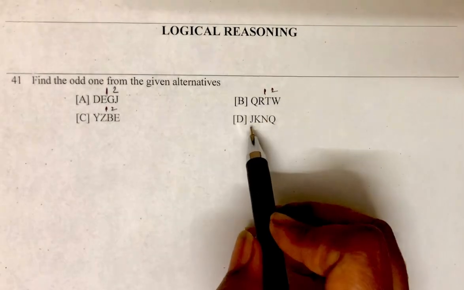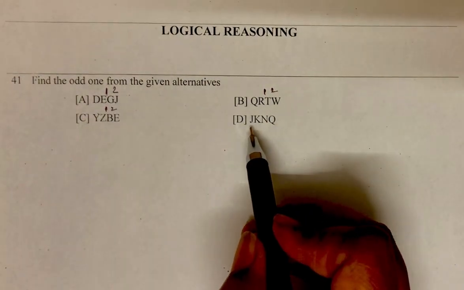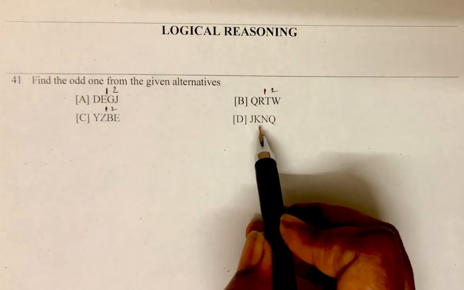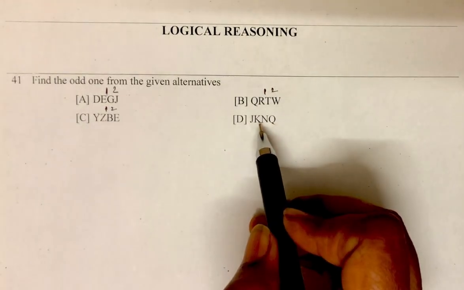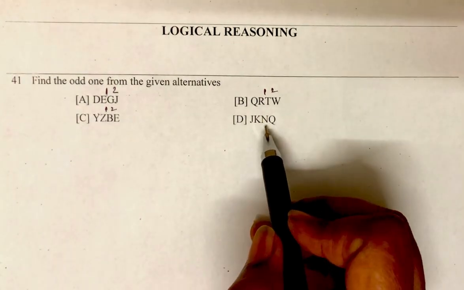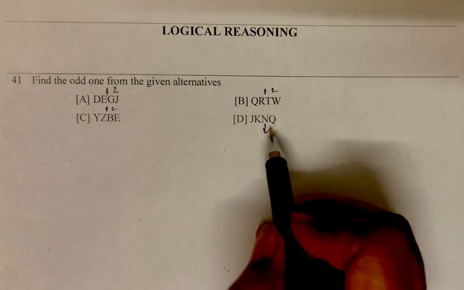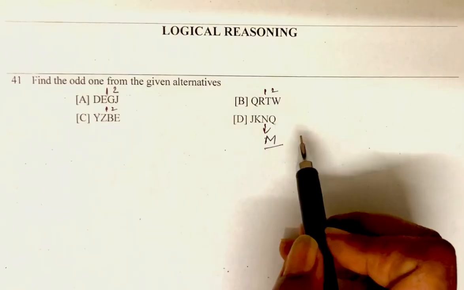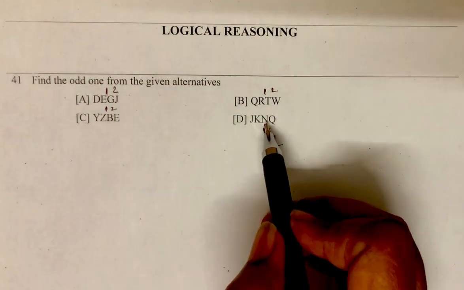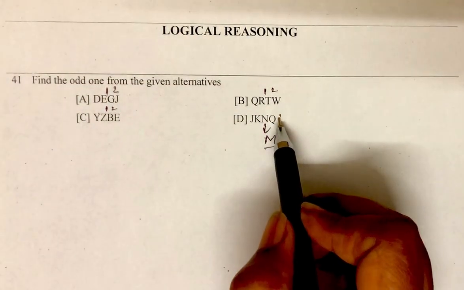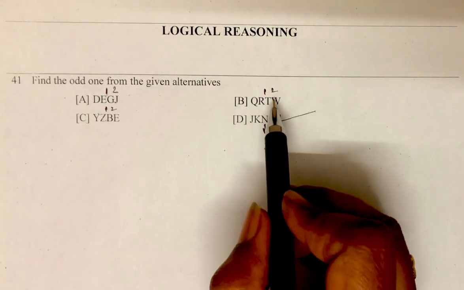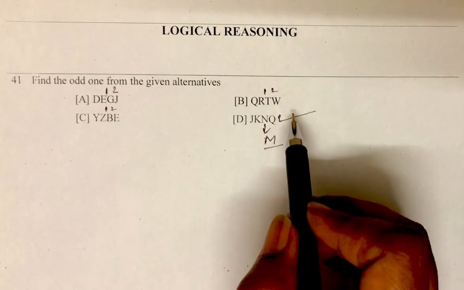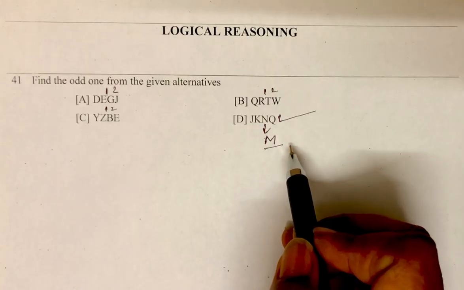Now look at option D. Now we have J. After J comes K. This is correct. Now after K, there is L, so it should be M here. In place of N, it should be M. But it is written N. So this option is our answer. Option D is odd from other 3 options. So our answer is option D.